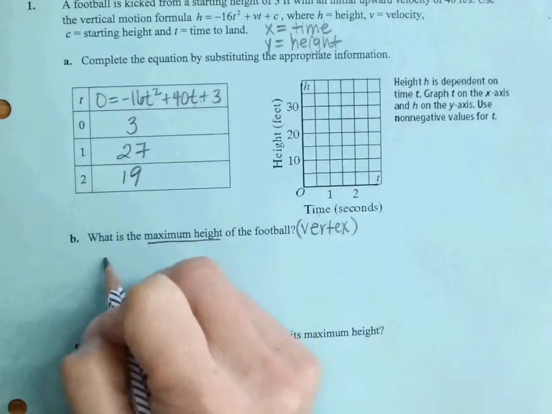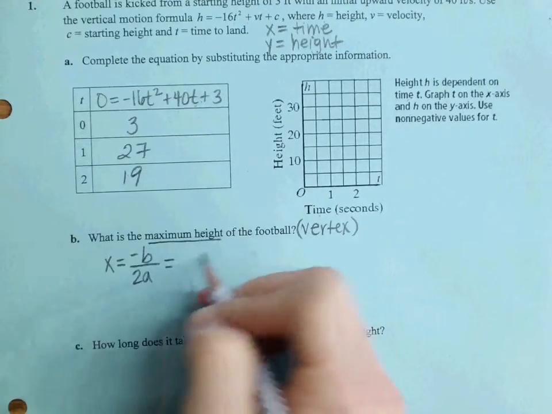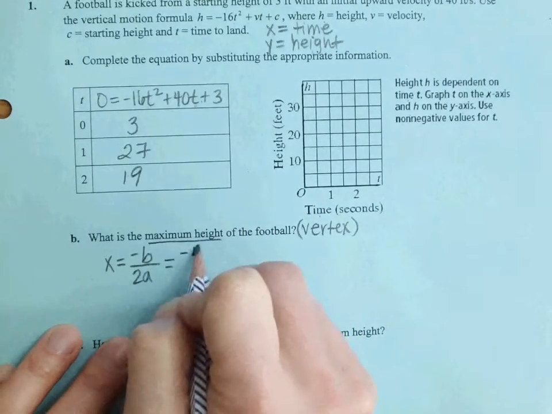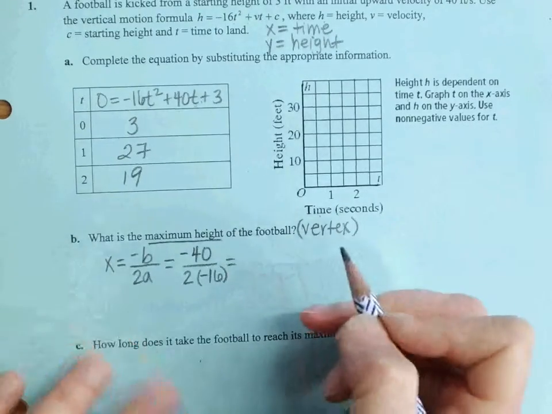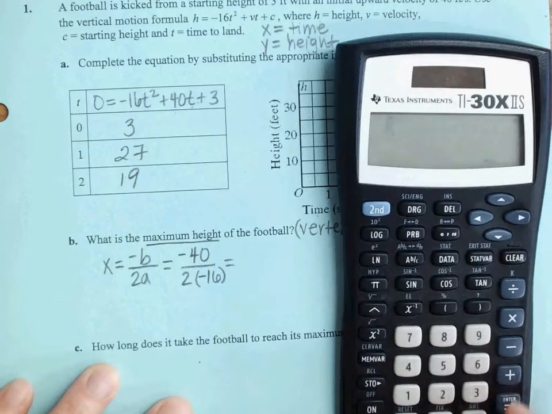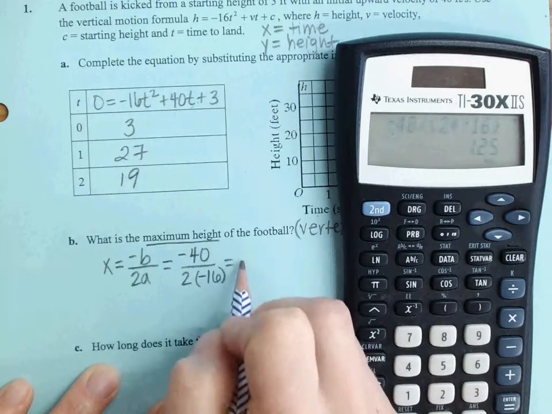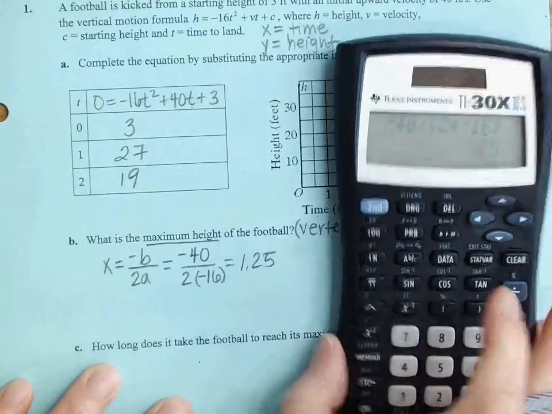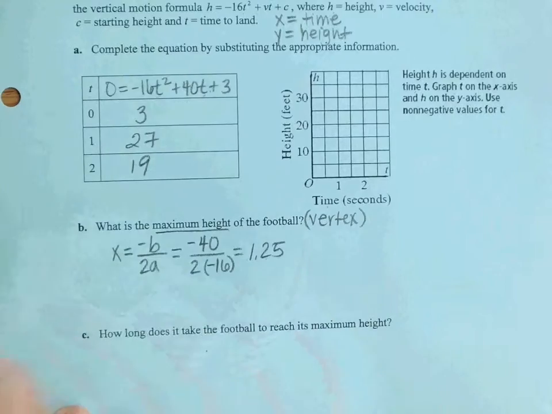I'm going to use that formula, x equals negative b over 2a, and make my substitutions. b is 40, so it'll be negative 40 over 2 times a, which is negative 16. Again, we can just do this in the calculator, where I'll have negative 40 divided by, and since I have an operation at the bottom, I want to make sure I have that in parentheses, 2 times negative 16. We get 1 1/4. Now that's the x-coordinate. Now we have to find the y-coordinate.